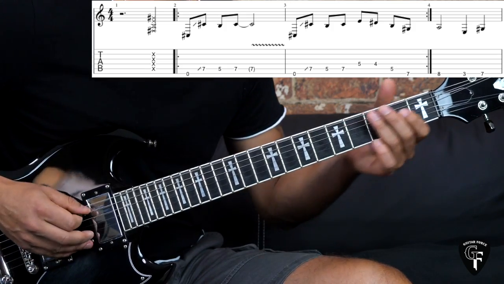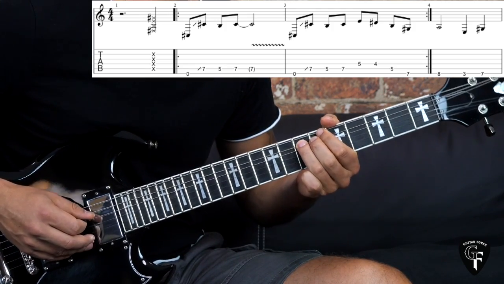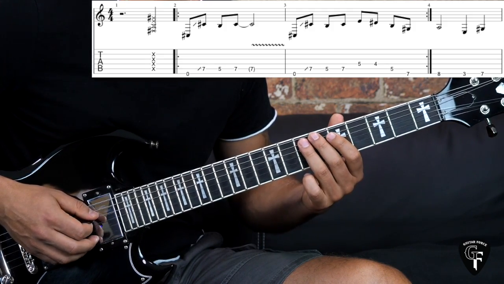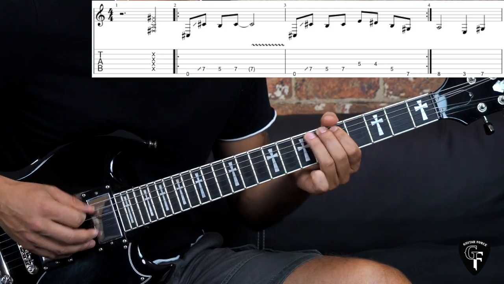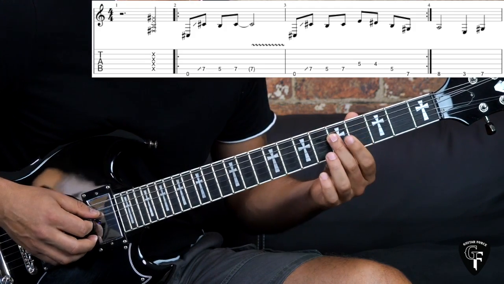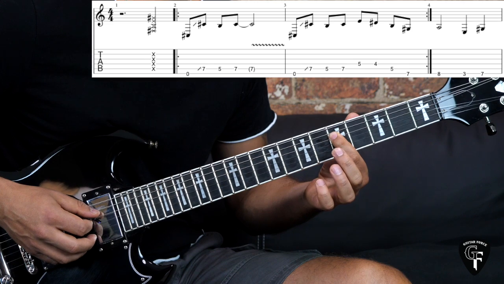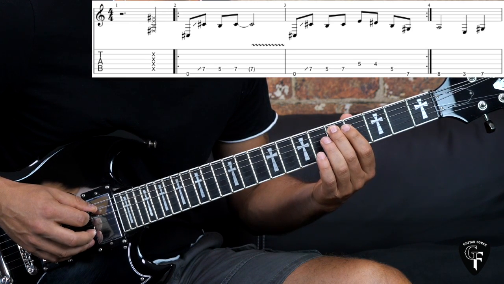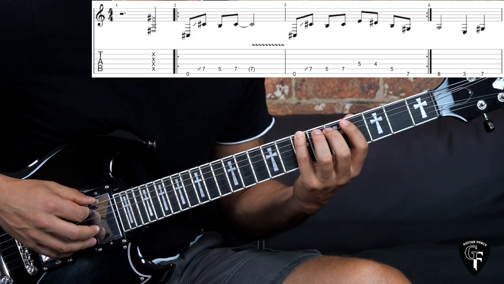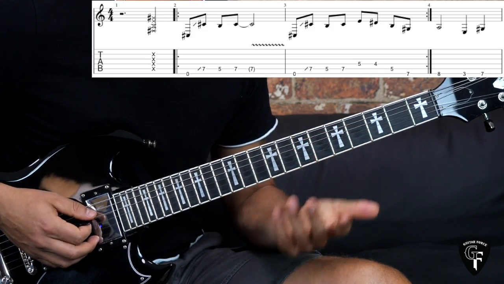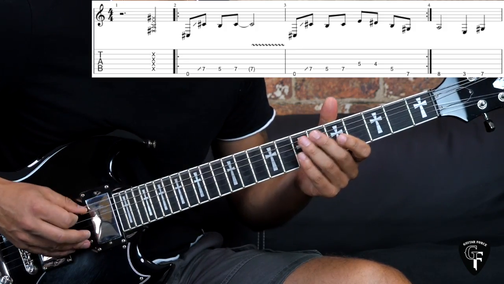So here we have this first part, then we repeat these notes, but then it goes 5th fret on the D string to the 4th, then 5th fret on the A string, 7th fret on the low E, and then we're back to the beginning of the riff.